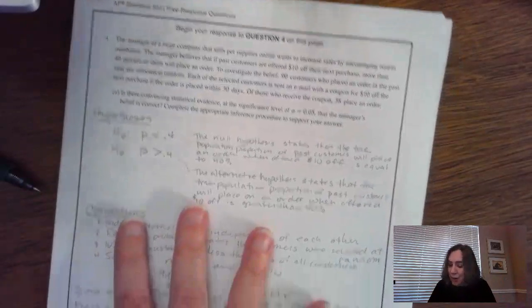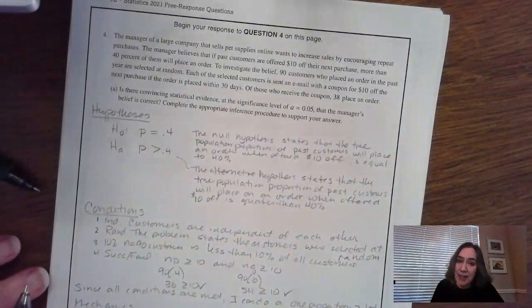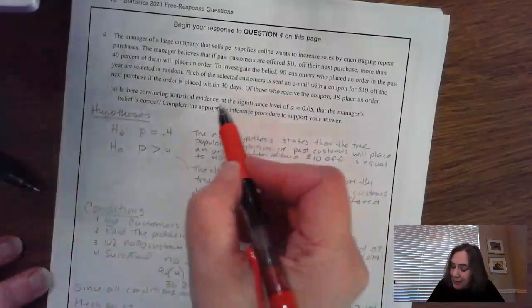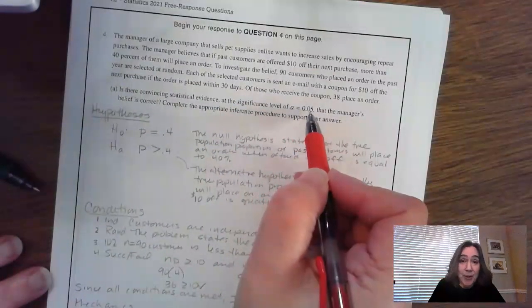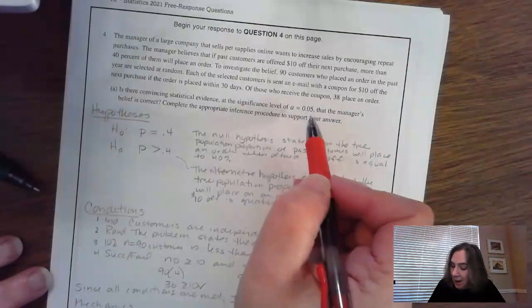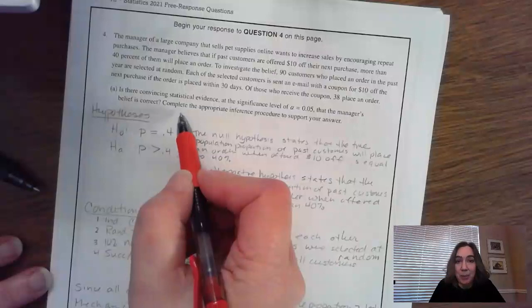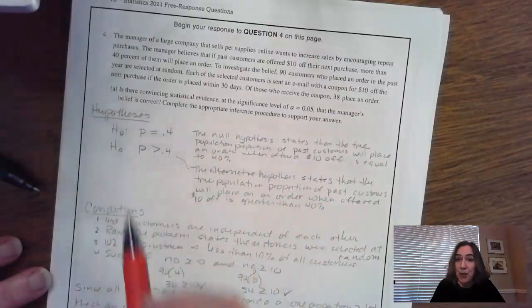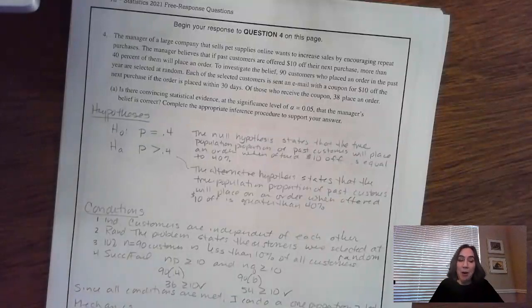And so reading this question, going down to part A, it says, is there convincing statistical evidence at the significance level of 0.05, which is pretty typical, but watch, they might give you another number to compare against when you are checking for significance. Is there evidence that the manager's belief is correct? And it says complete the appropriate inference procedure to support your answer. So we know that an inference test starts out by taking a look at hypotheses. And you've got to know what kind of test you're going to use.